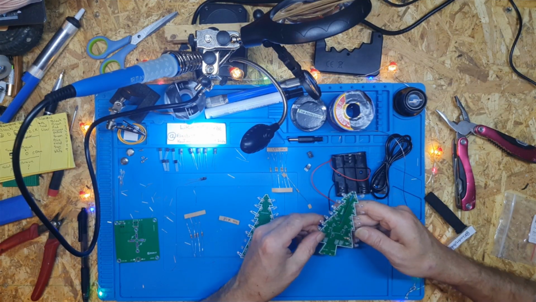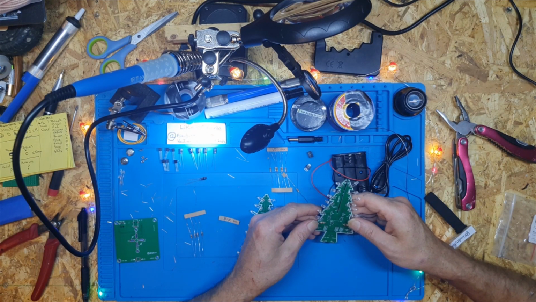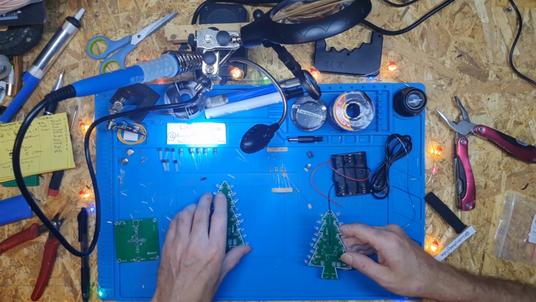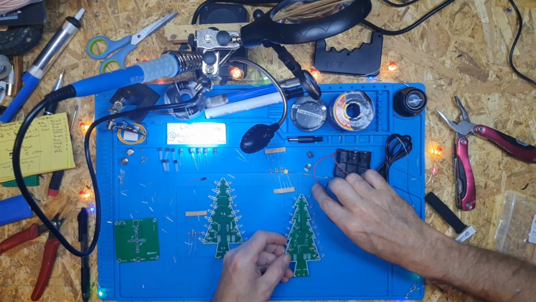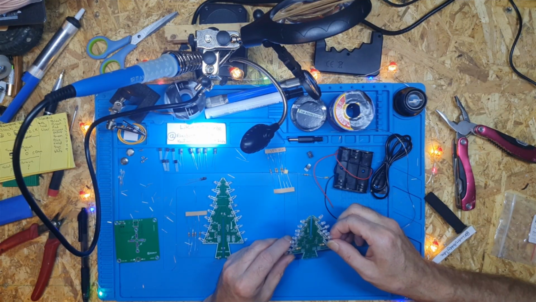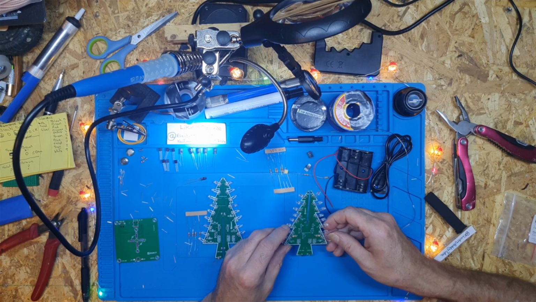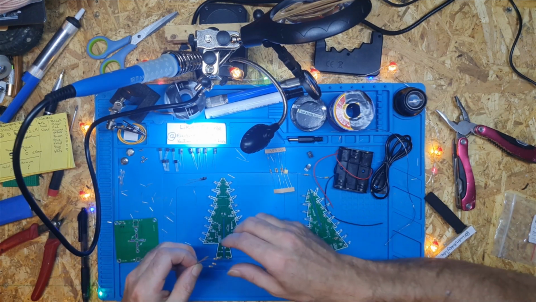And what happens is you have to straighten the legs. Otherwise, when you go to put the IC and insert it into the socket or onto the board, the legs get bent. So what, we got another 10K there.